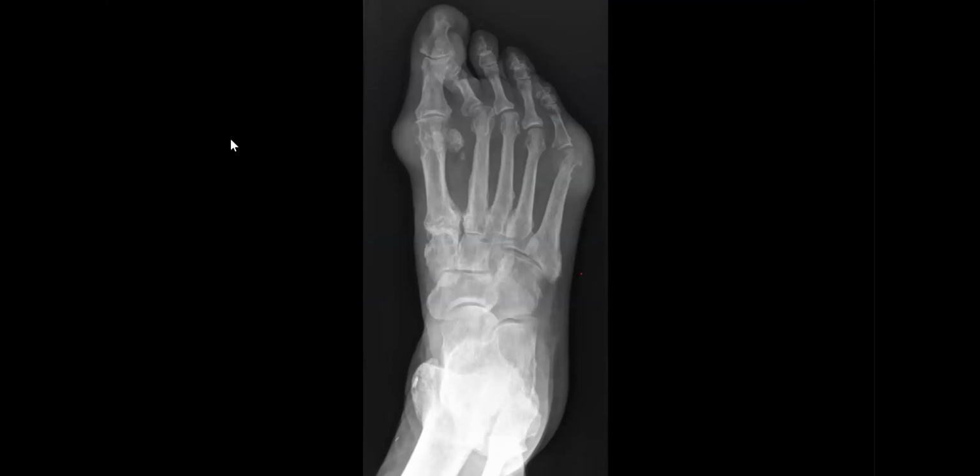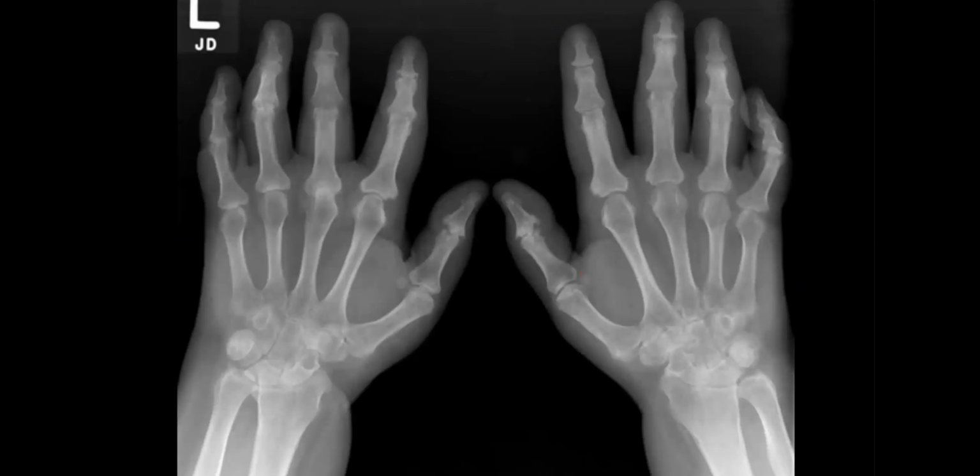Okay, back again to types of arthritis. Let's see this case first. So this is an X-ray frontal projection of a skeletally mature patient.